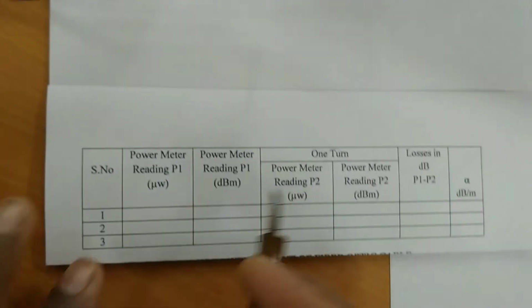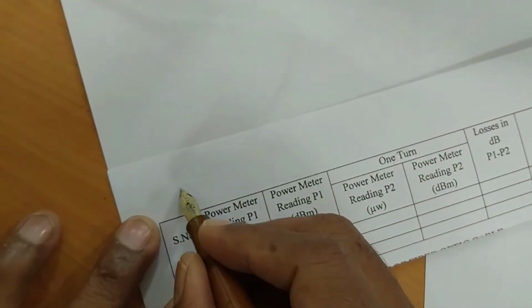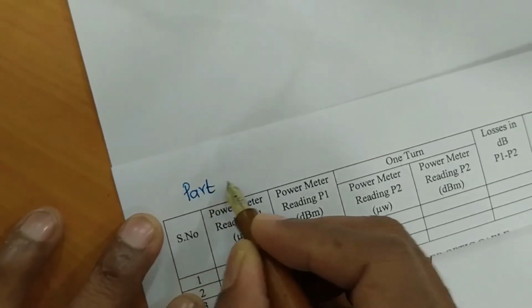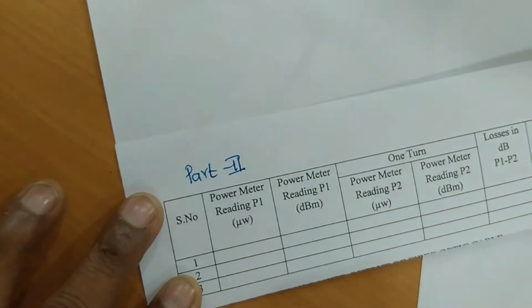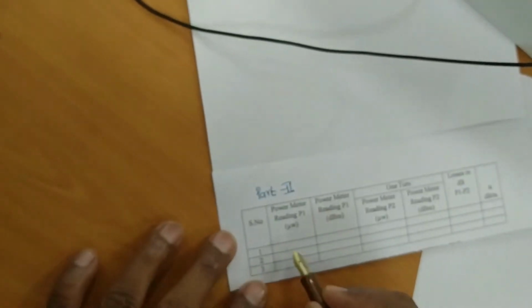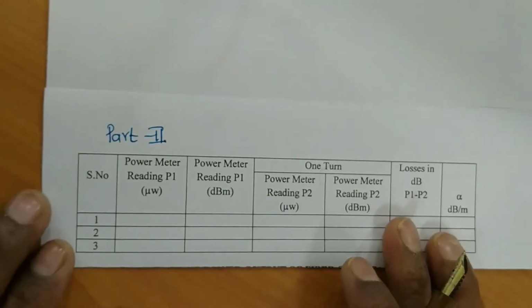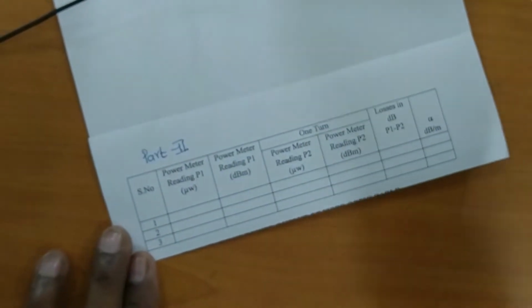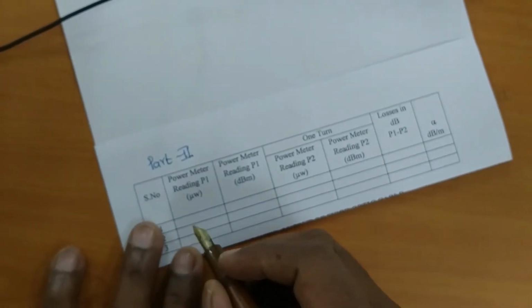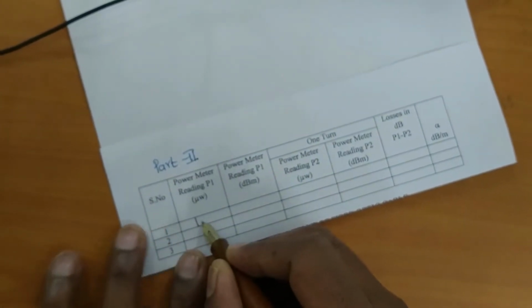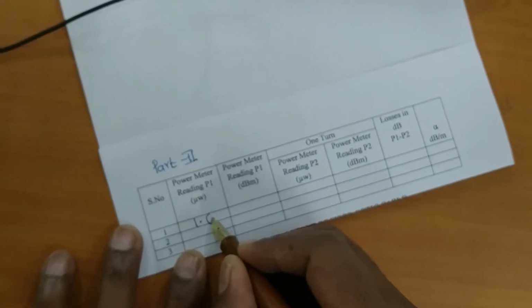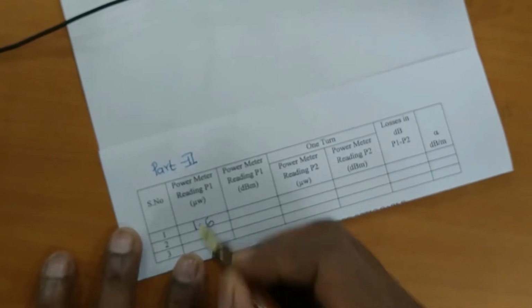This is part 2. Part 1 we have already done. In part 2, I note down the power meter reading. Now I am getting this as 1.5 or 1.6. So I write this as 1.6 microwatts.